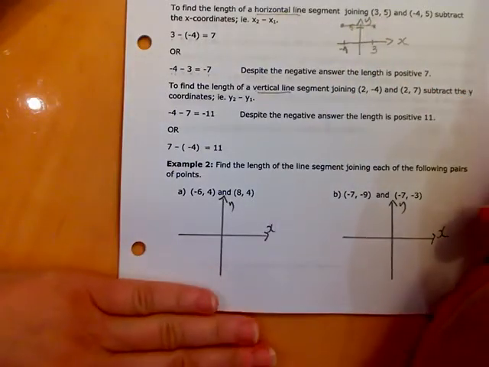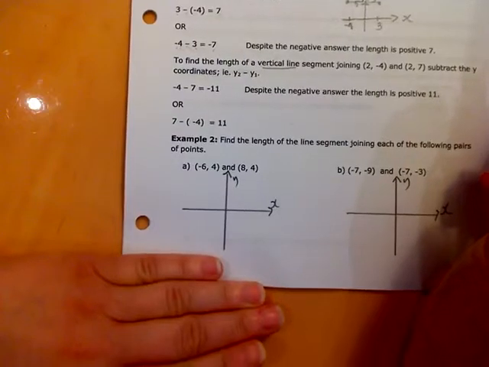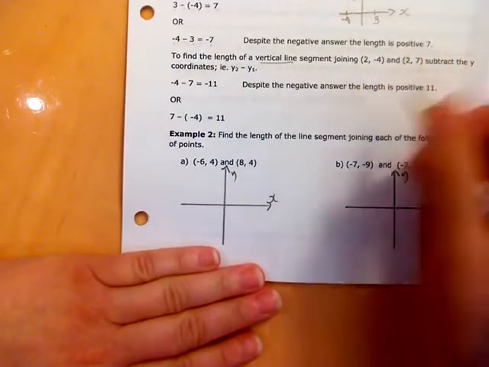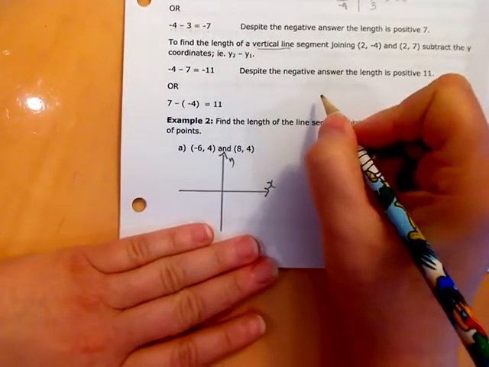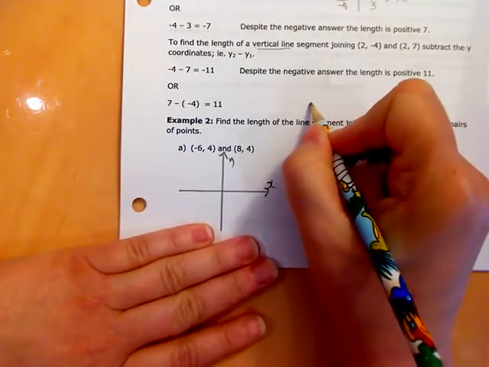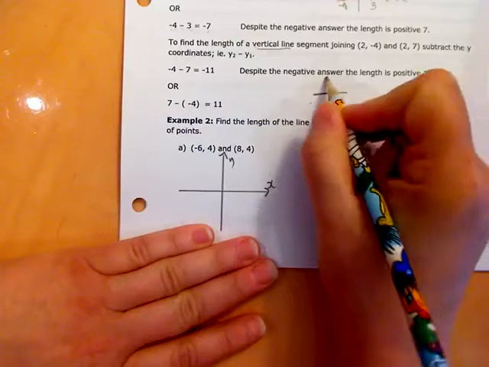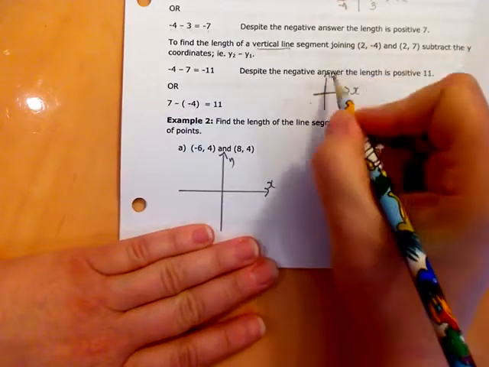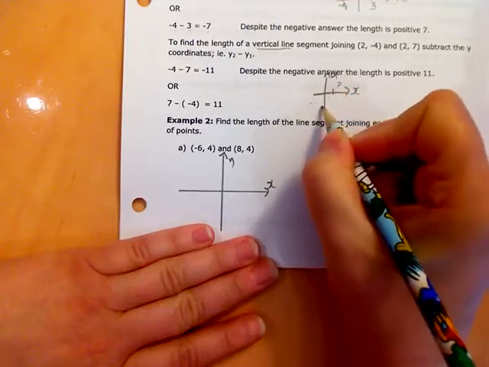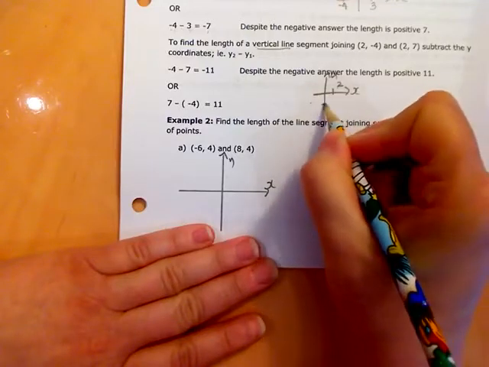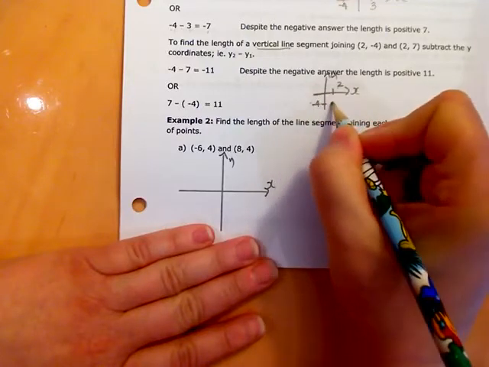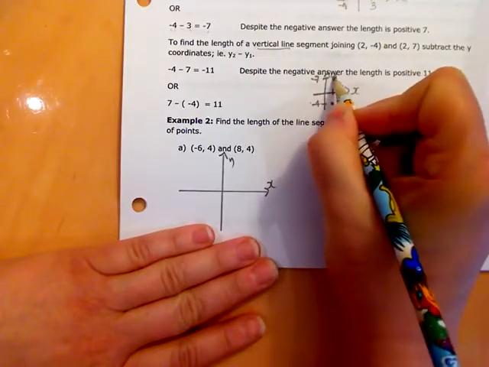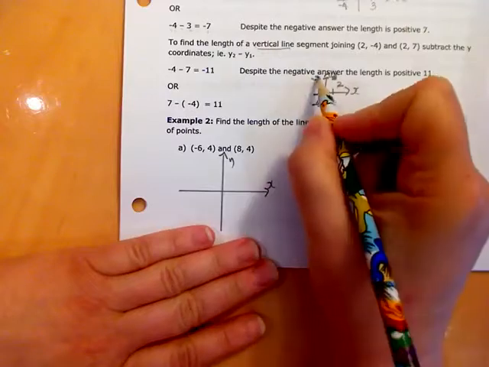All right? To find the length of a vertical line, it's the exact same thing but going vertically. So let's just take a look. If we have the point 2, -4, and we have 2, 7, obviously not drawn to scale, but you get the idea.